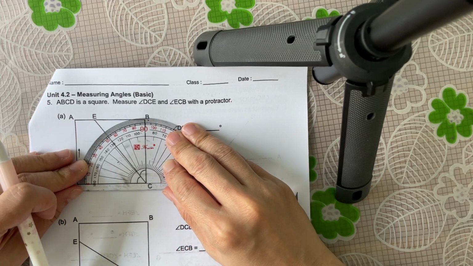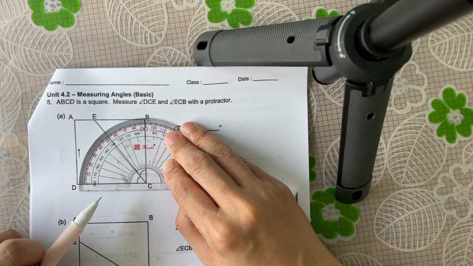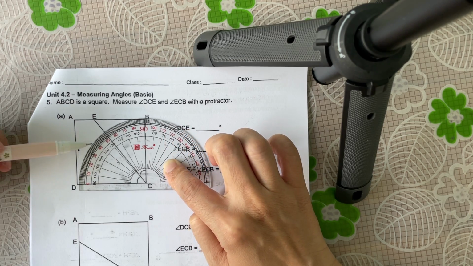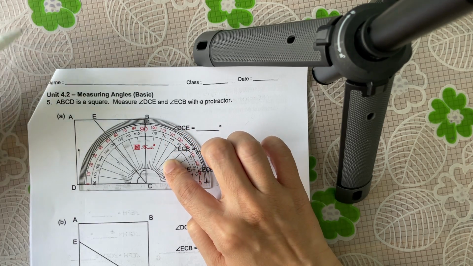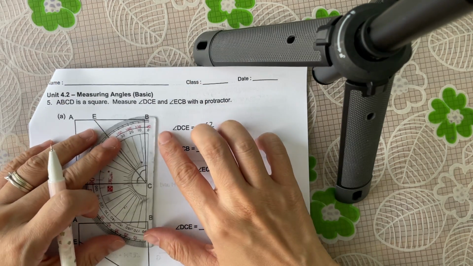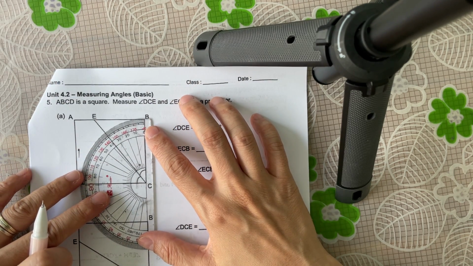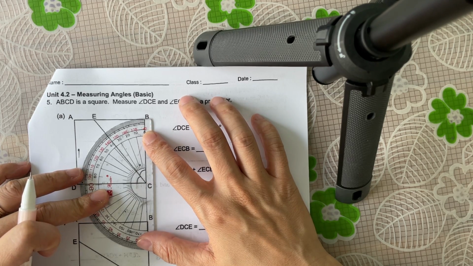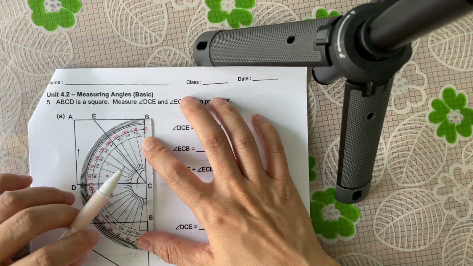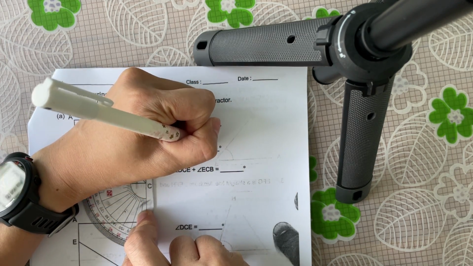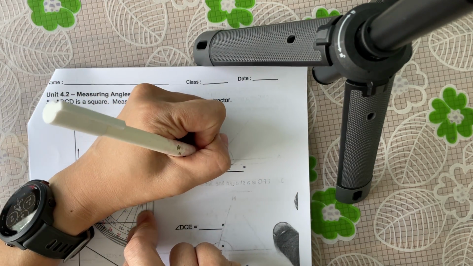Let's take a look and see. From the outer scale, DCE will be 52 degrees. Okay, and let's measure the other angle. I get 38 degrees. Both add up to 90.